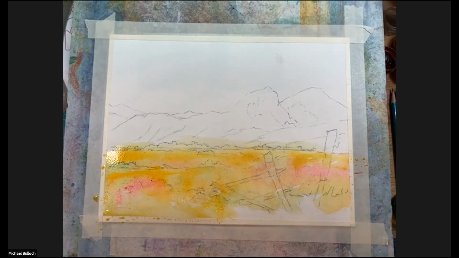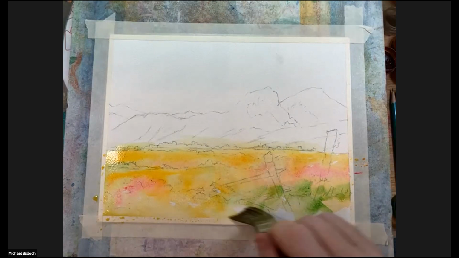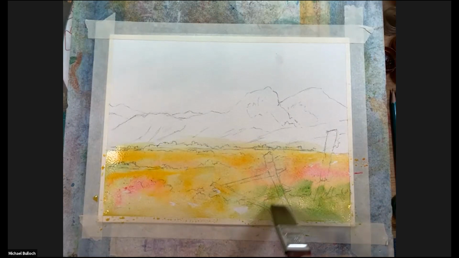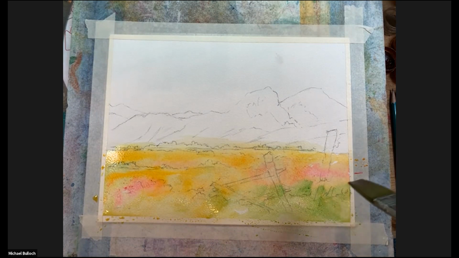Let's go back to some of this green. Grab some of that. It's supposed to look kind of weird and sloppy, so don't panic if it doesn't look great.